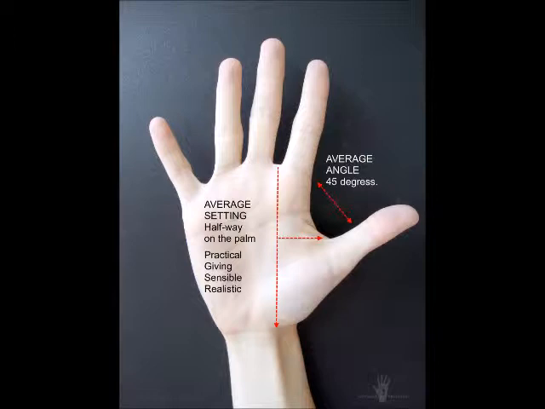So that's your average setting. The meaning of that is it just indicates a reasonable amount of generosity, ego, intellect, and wariness. So people with the average setting and angle are practical and giving. They're neither a miser nor a pushover.